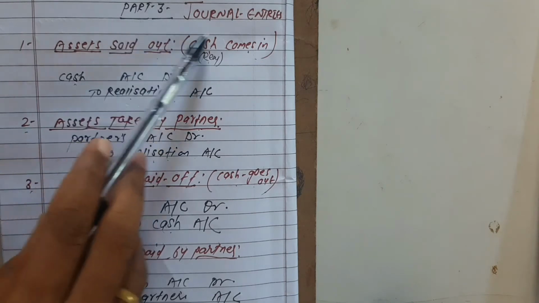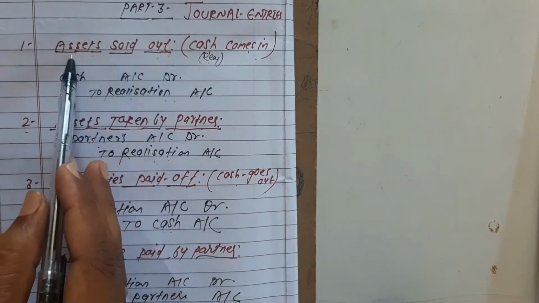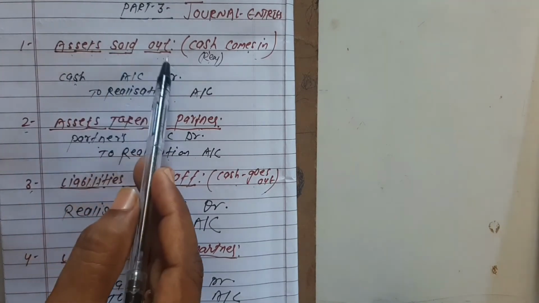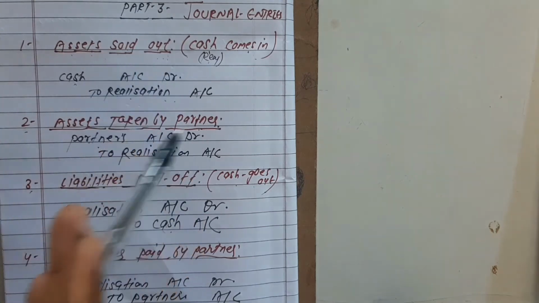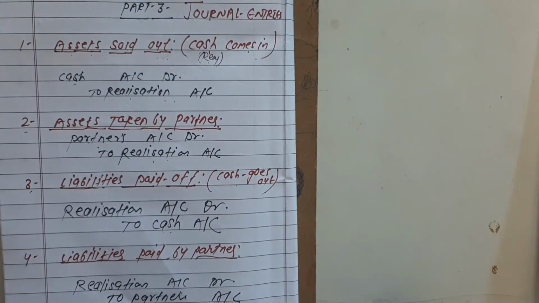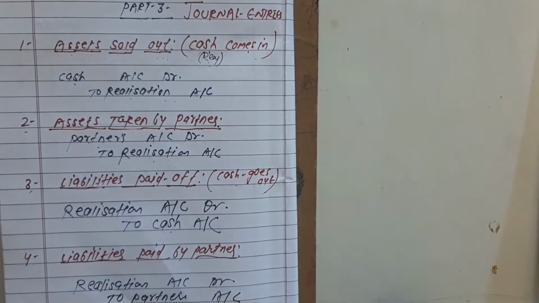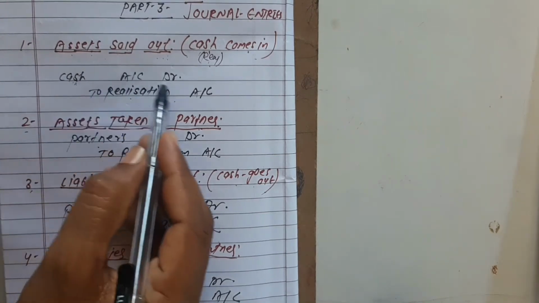Now part 3 of journal entries. See the first one, the asset sold out. If an asset is sold, this is very common saying, that means cash comes in. अगर आप कोई भी चीज़ बेचोगे तो पैसा आएगा, and cash is a real account as per the FYJC rules, 11th standard golden rules. So if cash comes in and cash is real, the rule of real is debit what comes in and credit what goes out. So cash comes in means a debit, so cash account debit.